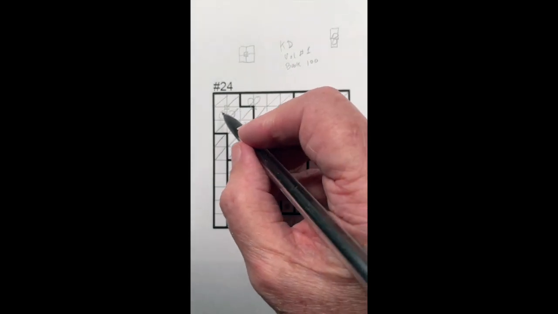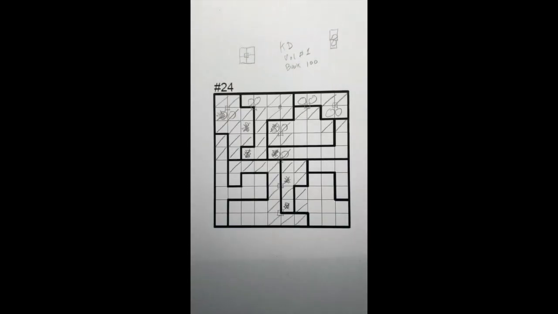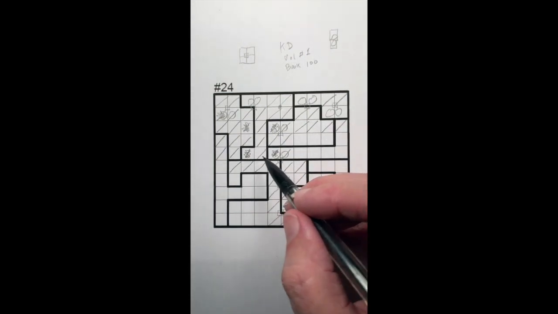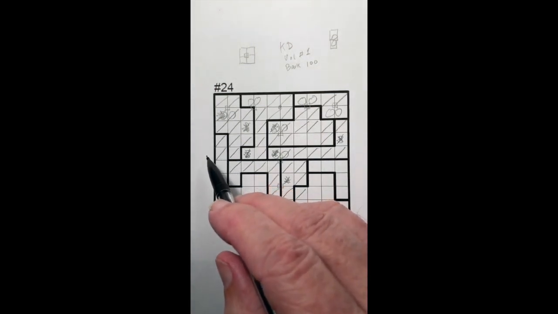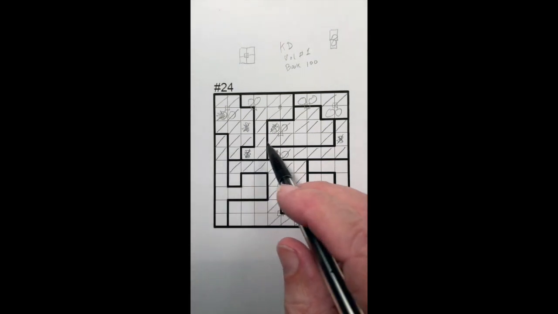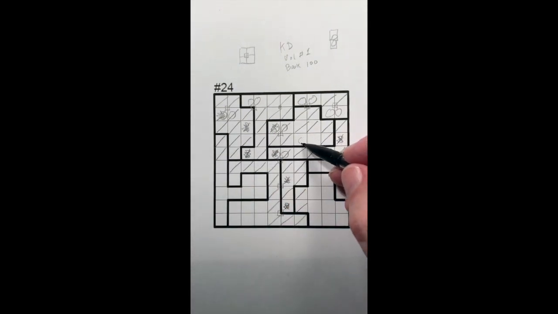This star causes this one to cancel, produces a star here. 2 stars here cause this and this. 2 stars here cause this, this, and this. And you'll notice here in this particular region, we have 1 star and 1 empty cell. So this becomes the other star. It marks that. And in this row, we have a star and a binary.